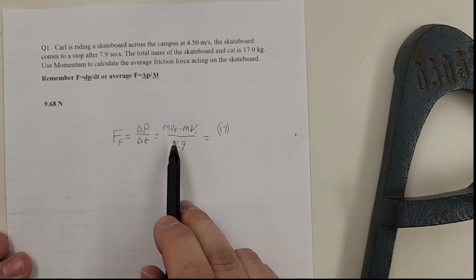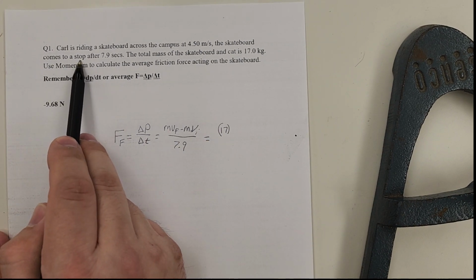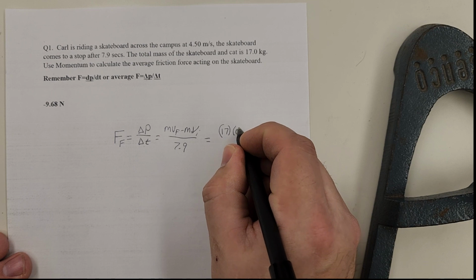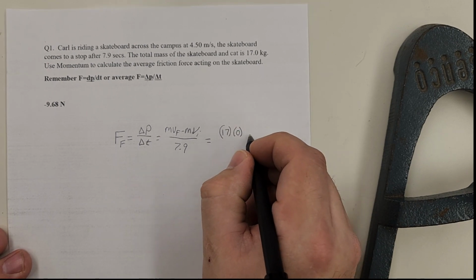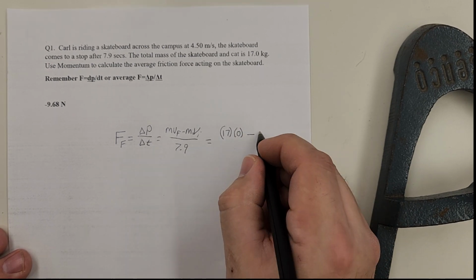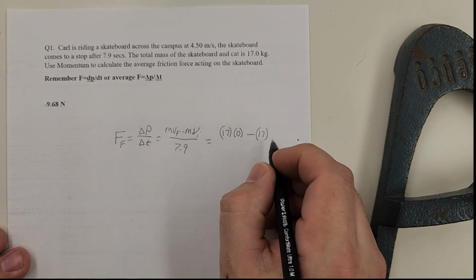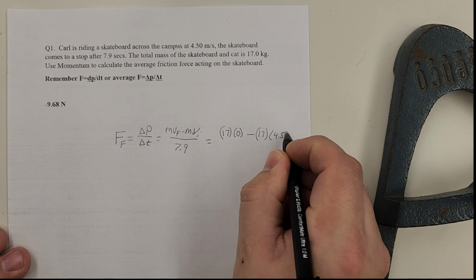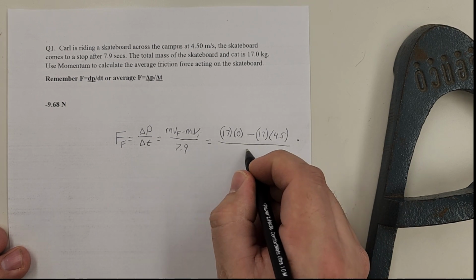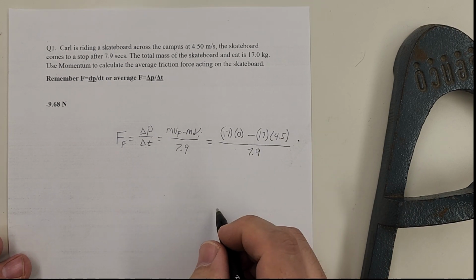The final velocity, in this case, it says it comes to a stop, so 17 times 0, minus 17, the mass originally, times the initial velocity of 4.5. Then we divide that all by 7.9.